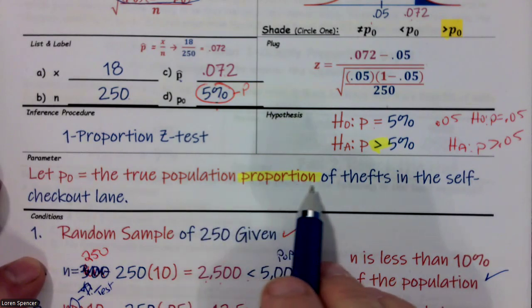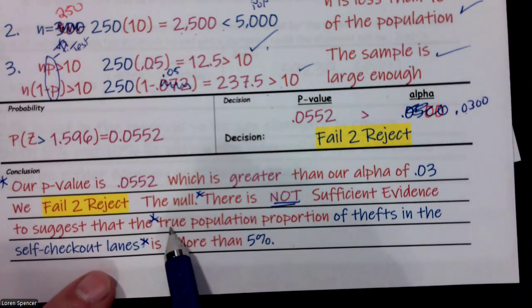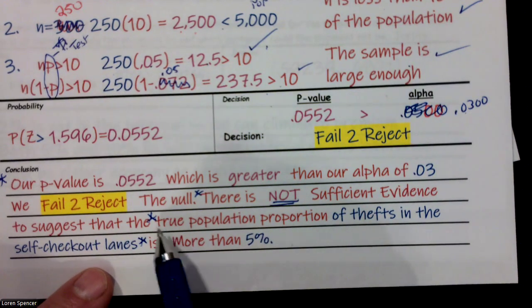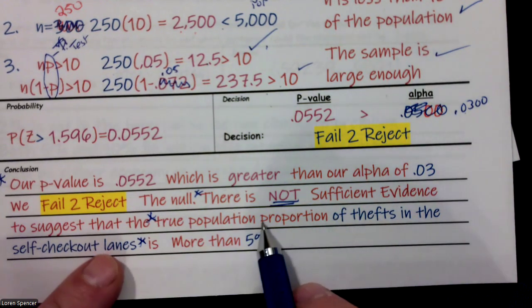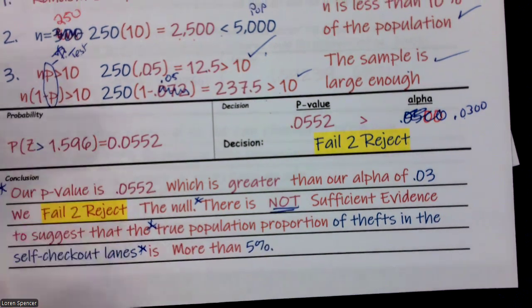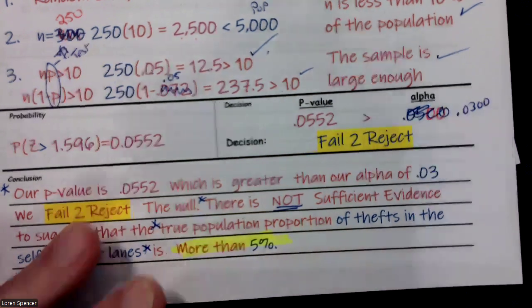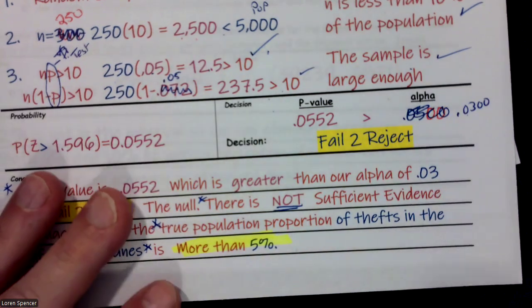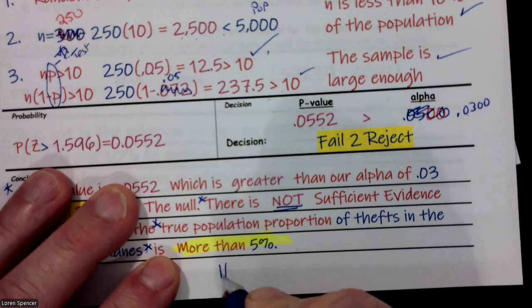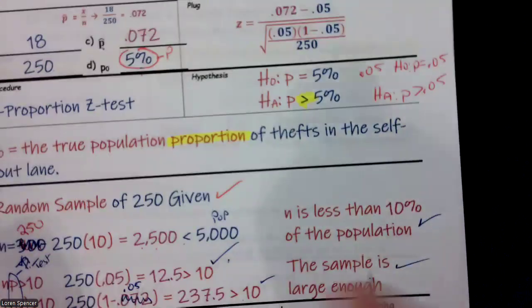The true population proportion of thefts in the self-checkout lane. Hey, that was our parameter. So that's just a restatement of our parameter. Then the "more than 5%" is always, every single time, a restatement of our alternative. So this is a restatement of H_A.